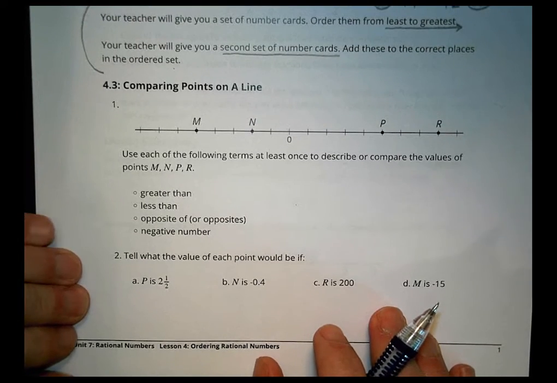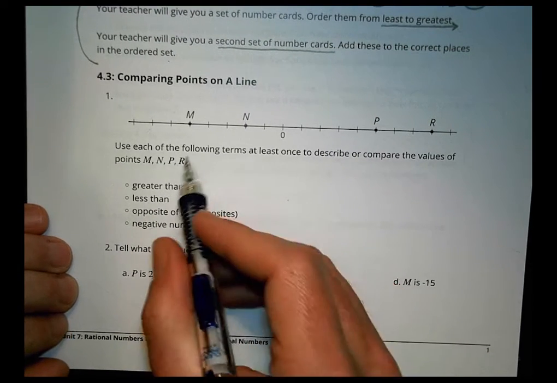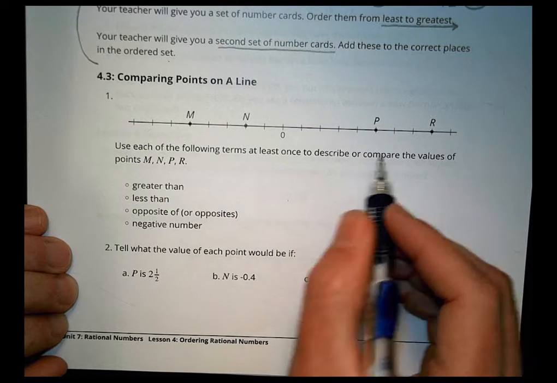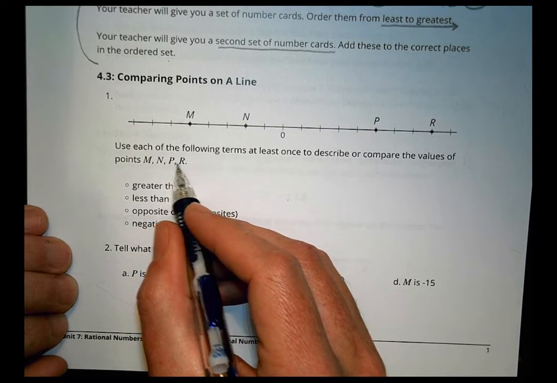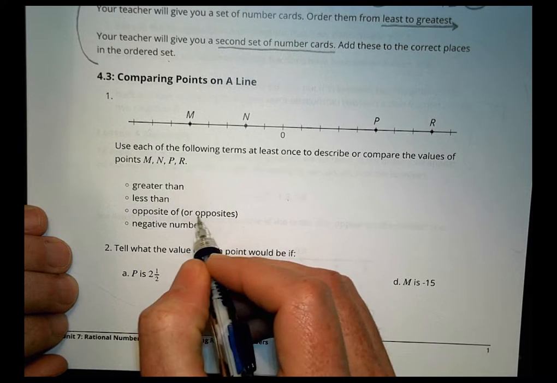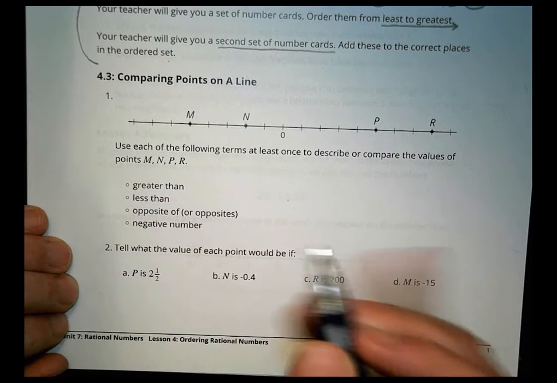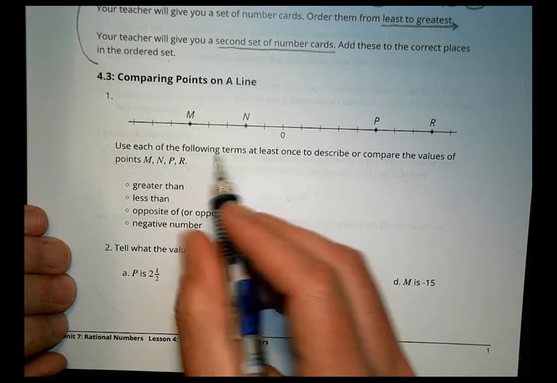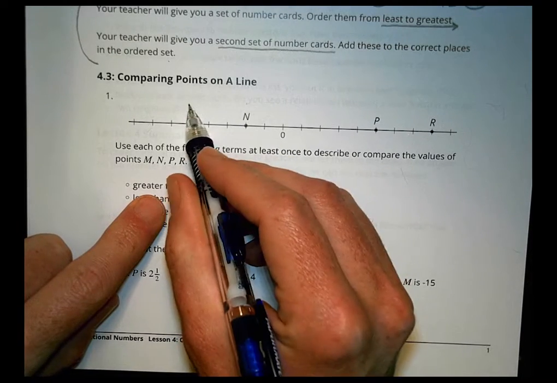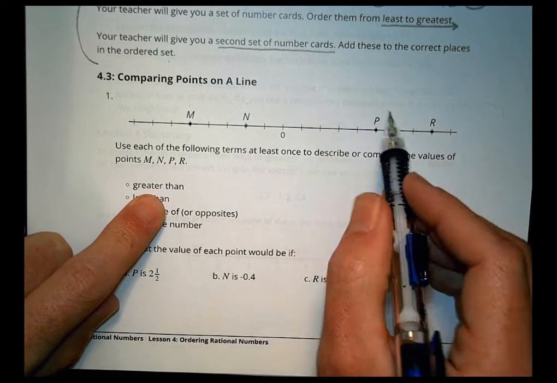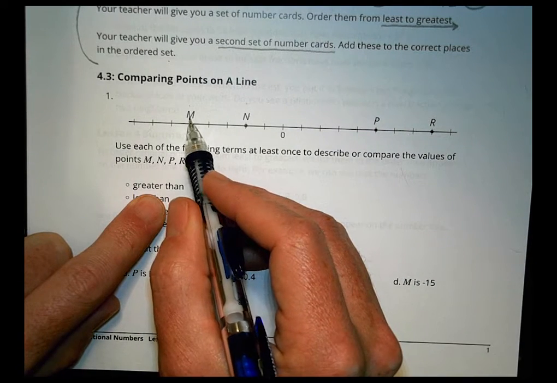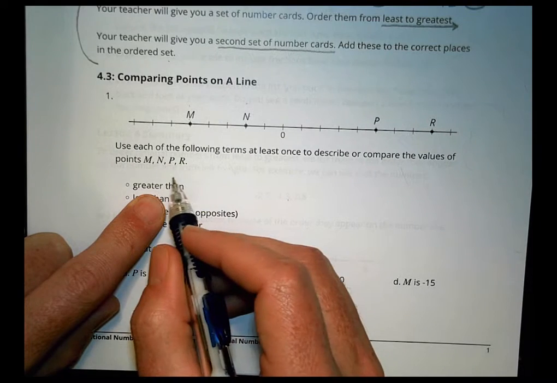For activity number 3, it says use each of the following terms at least once to describe or compare the values of points M, N, P, and R. We're going to talk about greater than, less than, opposites, or a negative number. So, things you could say. We could say that N is greater than M. True? You could say P is greater than N, R is greater than M. So there's a variety of things you could say that are greater than.